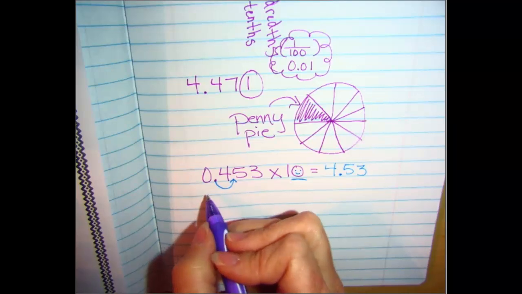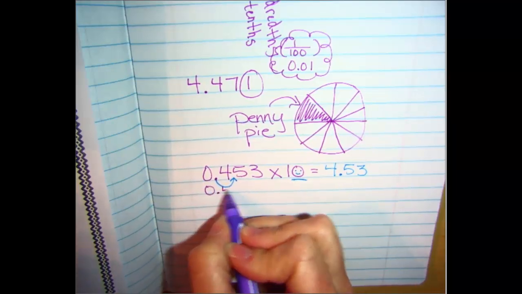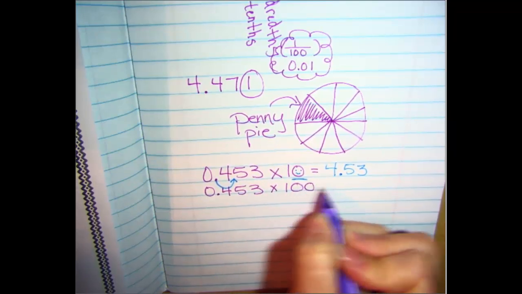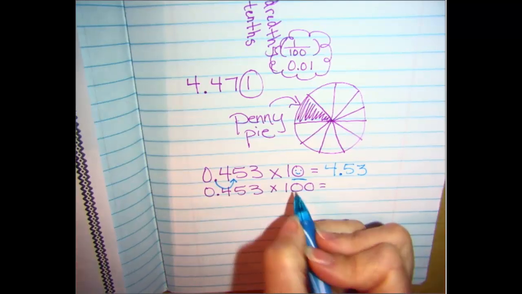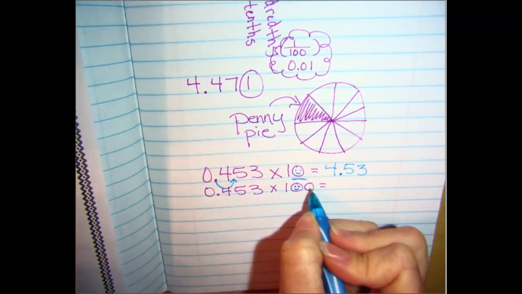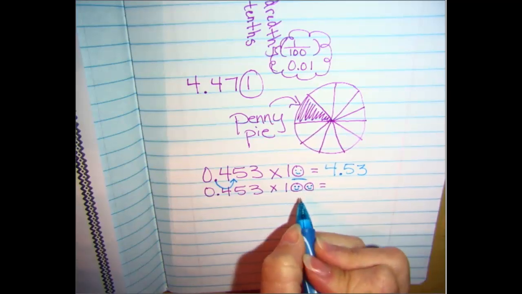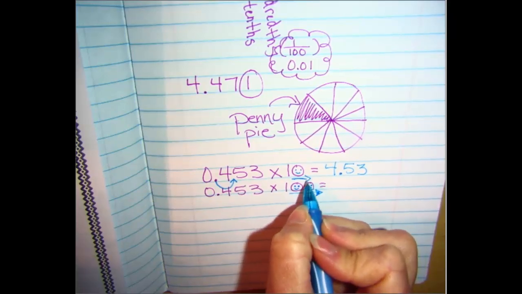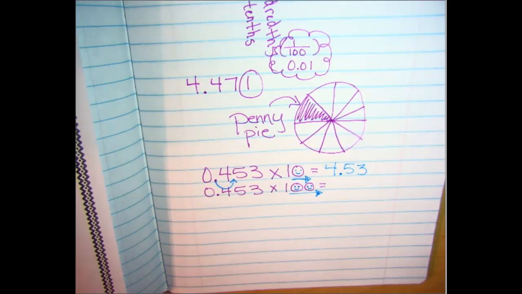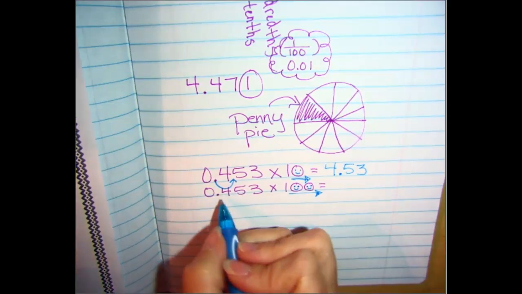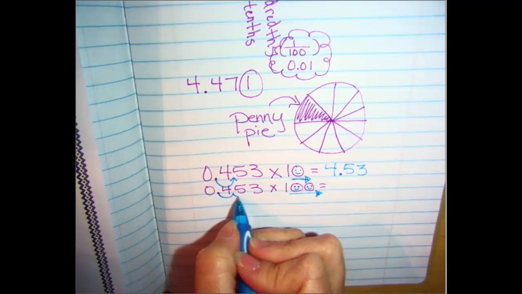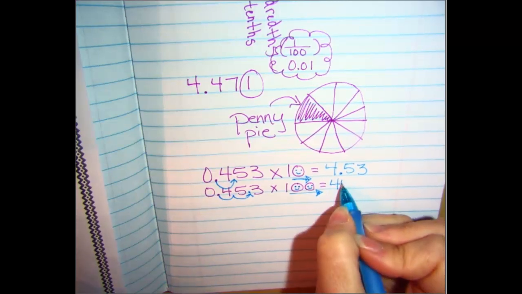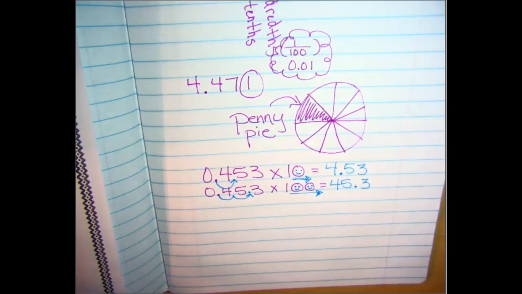Well, what if I wanted to do the same number and I want to multiply it times 100? Is my answer going to get bigger? Yes. And these little zeros are going to give you a secret. Guess what they're going to tell you to do? They're going to tell you to move the decimal over to the right 2 times, because there's 2 zeros that are going to help you out. So I'm going to take my decimal and go hop, hop, and put it right here. My answer is 45 and 3/10.